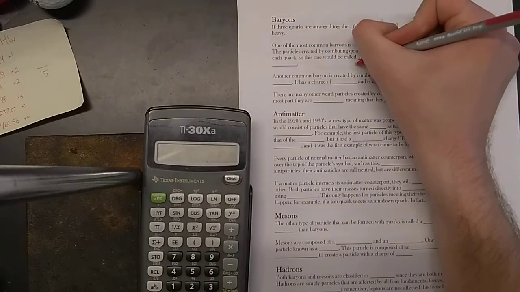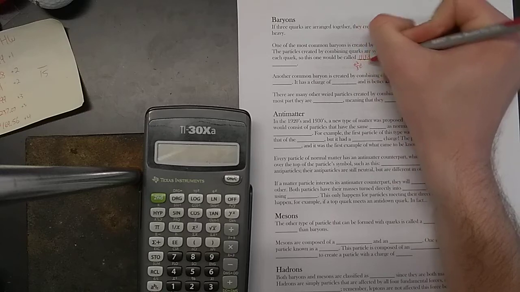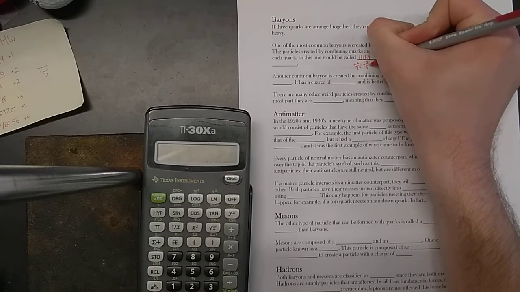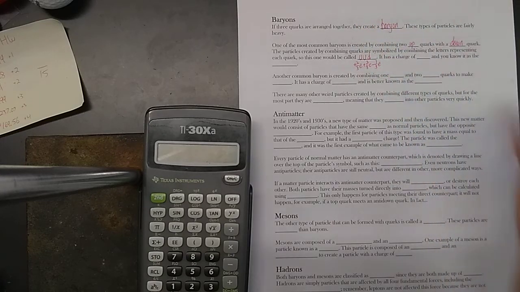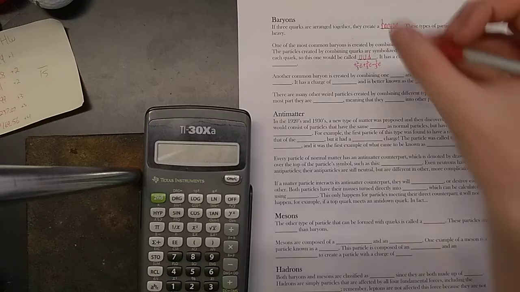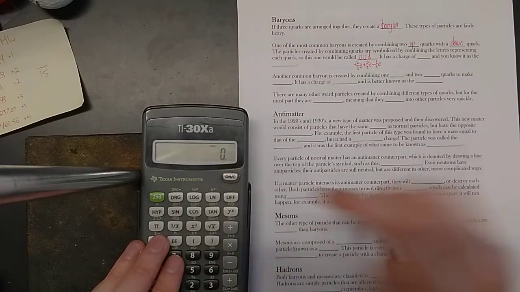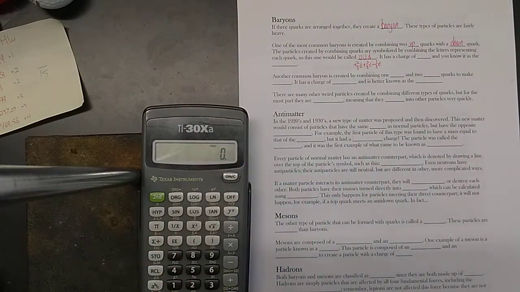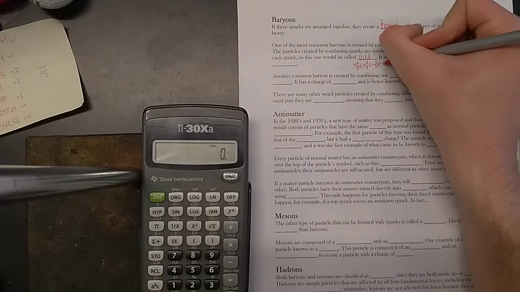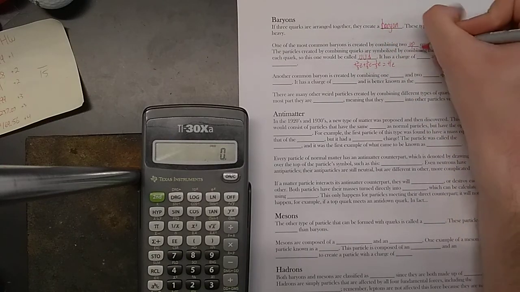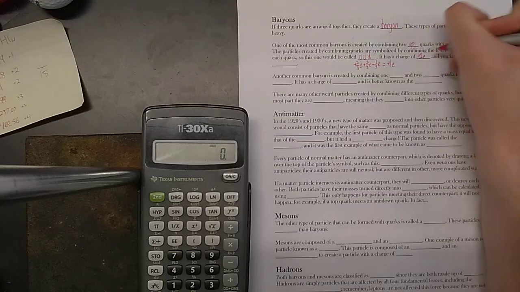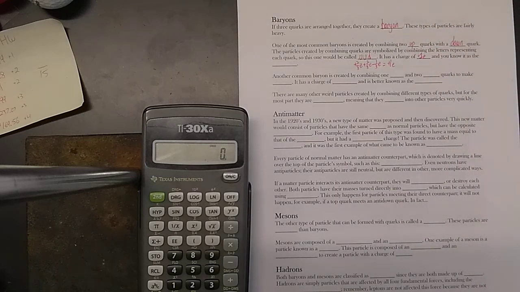So I could add up the charges like this: plus 2/3 e, plus 2/3 e, minus 1/3 e. So 2/3 plus 2/3 is 4/3, minus another third is 3/3, which is just 1. Positive 1 e is the charge of an up-up-down baryon.